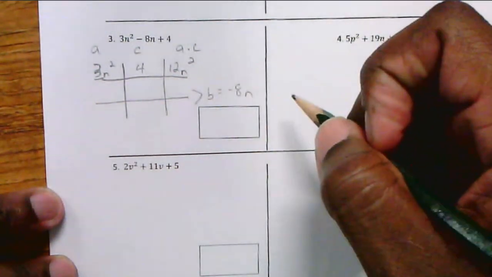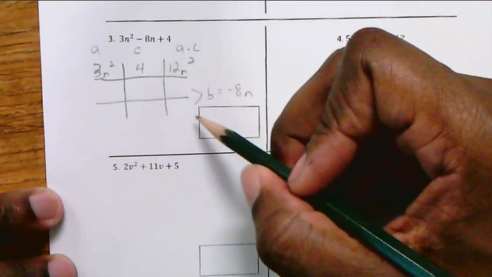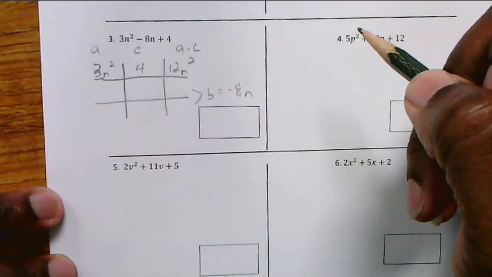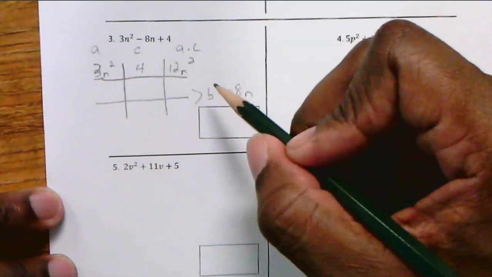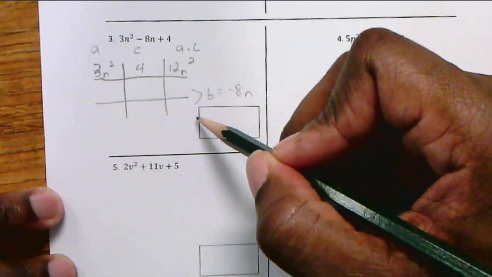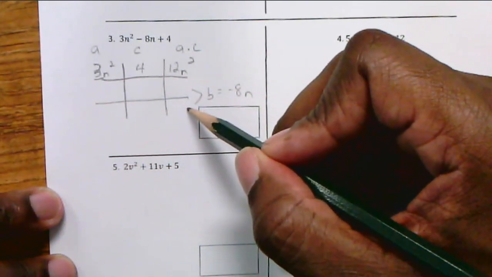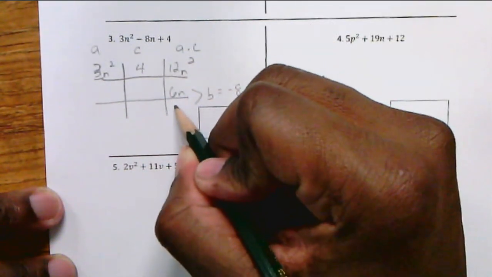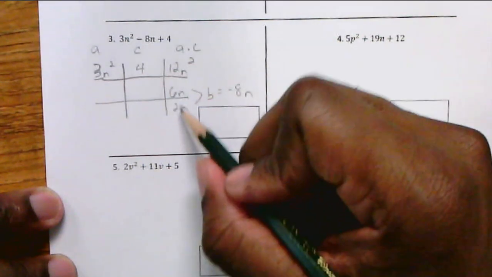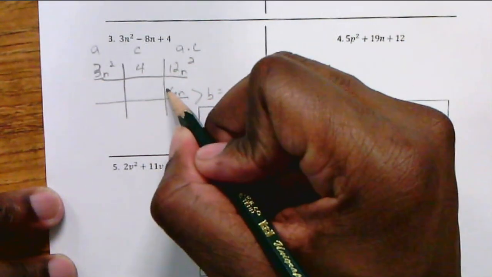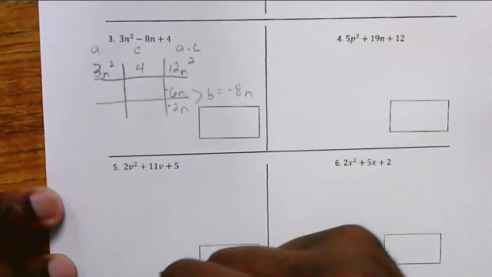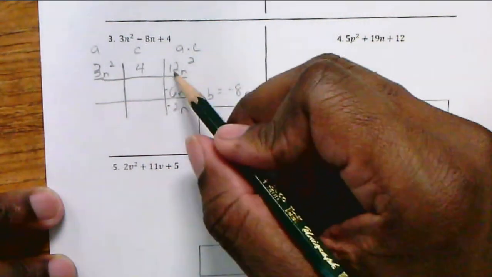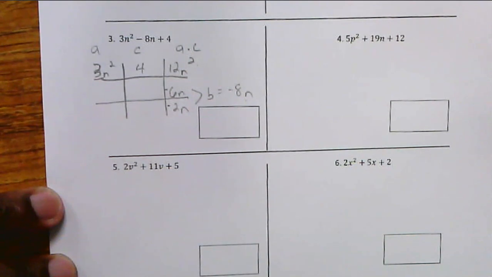So you ask yourself, the first column is here, so what times what gives you 12n to the second, and also adds up to be 8? So 6 and 2 can give you 12, and it can add to be 8. So we use 6n and 2n. In order for them to add to be a negative 8, they both have to be negative. So that gives you a negative 8 when you add them, and also gives you a positive 12n to the second when you multiply them.